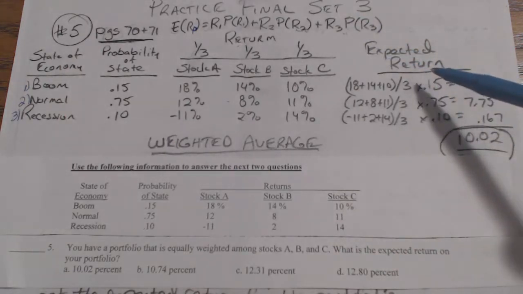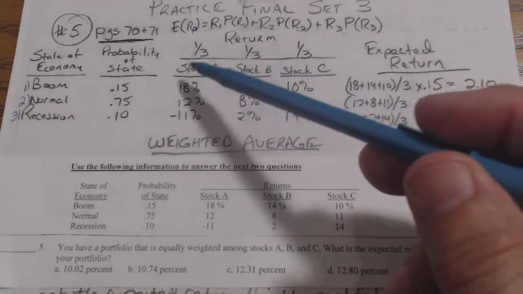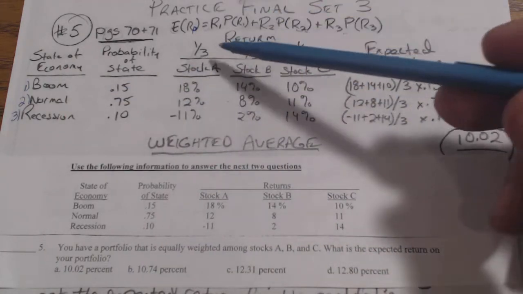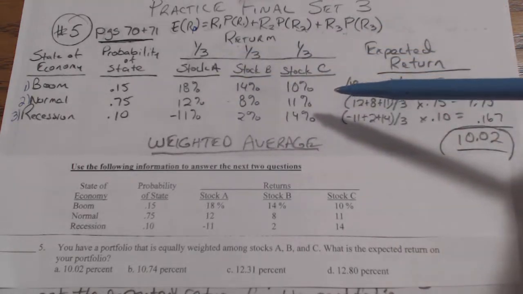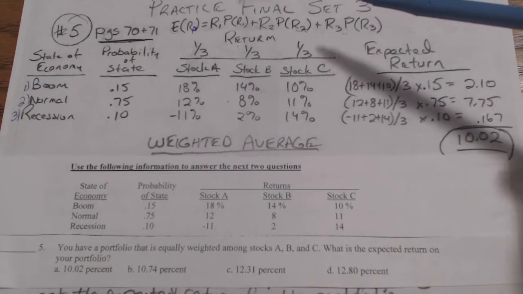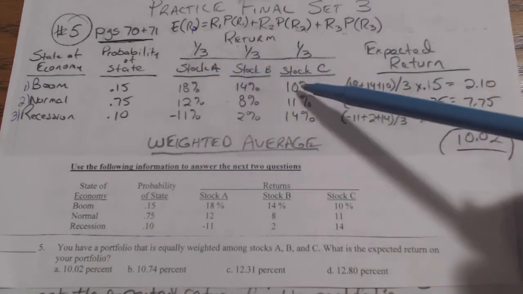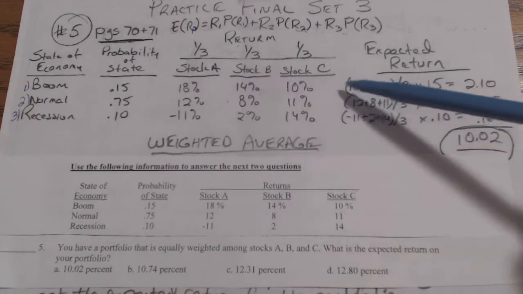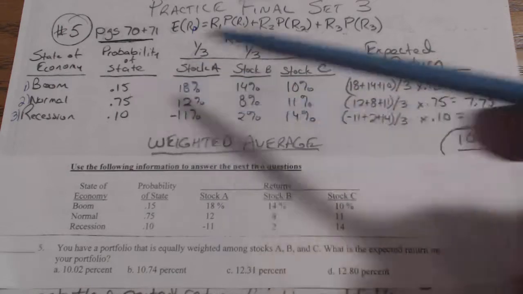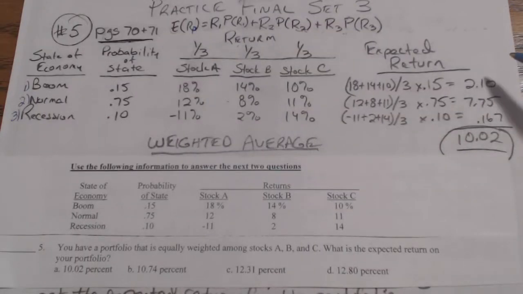So you go through, and remember, you do that in each case. In this example, they gave you that it's 1/3, 1/3, 1/3, so they're equal weight. So all you really need to do is add these together and divide by 3. Okay, so that gives you the weighted average return, and then multiply times the probability. I kind of truncated this a little bit, but it's the same thing.